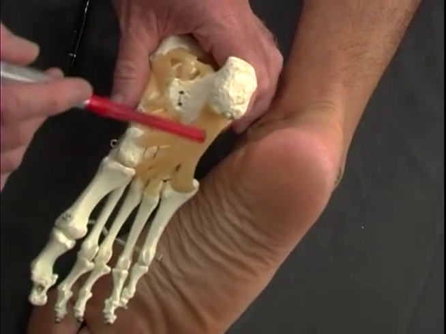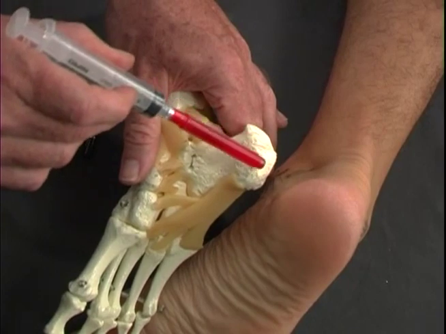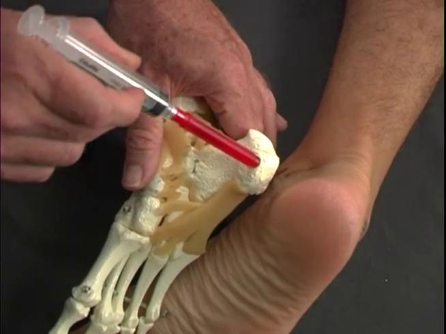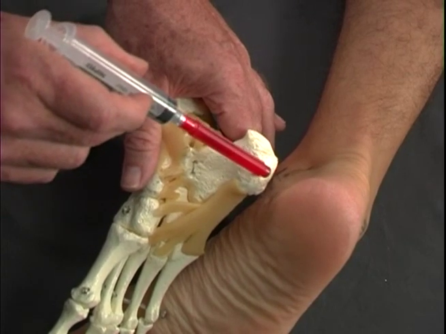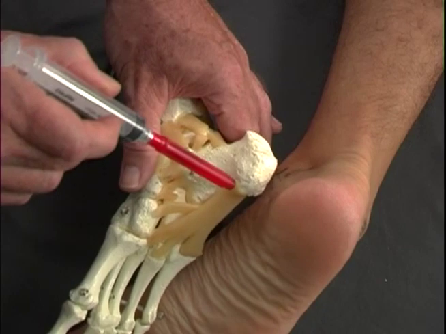Looking at that on the skeletal model, we're coming in to the bottom of the calcaneus, right on the medial surface, and injecting just to hit this area. I usually drop my needle off so that I know that I'm right on the edge of the bone like that.